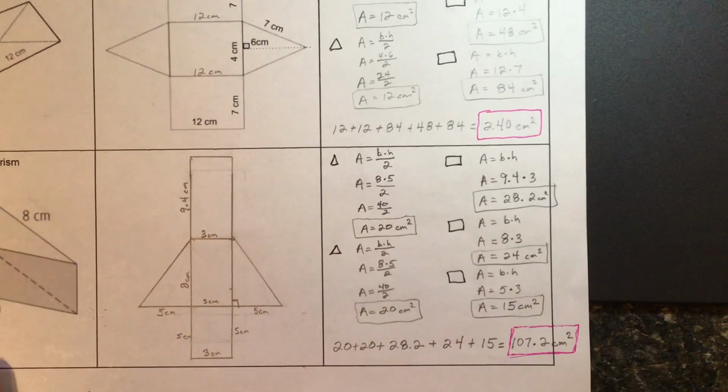Again, if this is still a topic that we're struggling with a little bit, you can go back and watch the video from yesterday on surface area of triangular prisms, where I go into greater detail on the process. Have a great rest of your day.